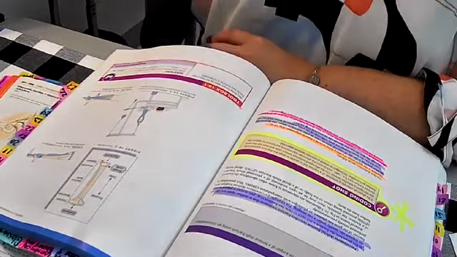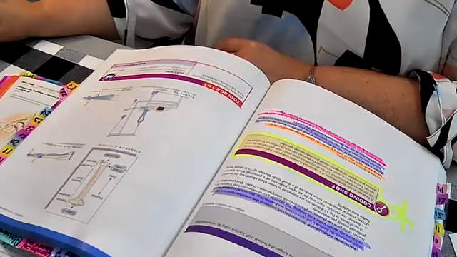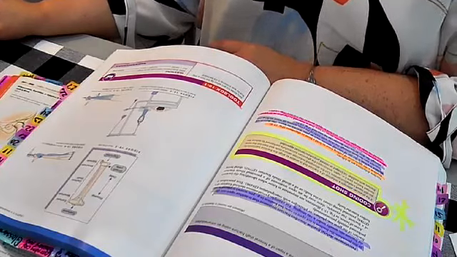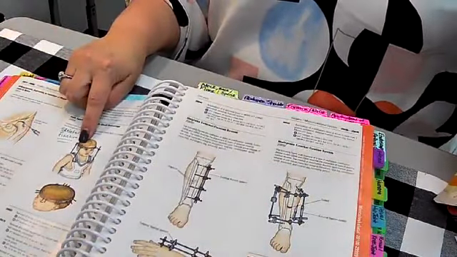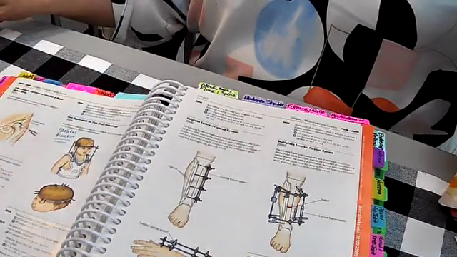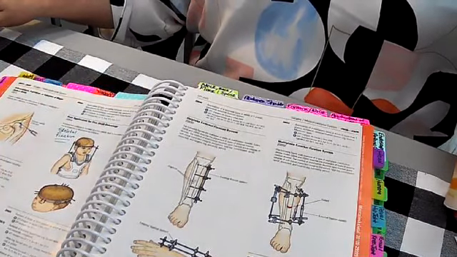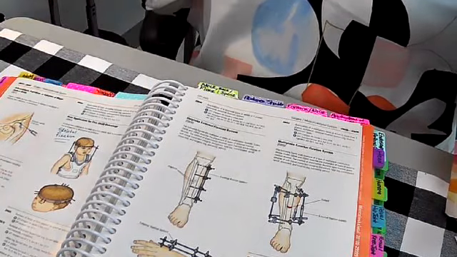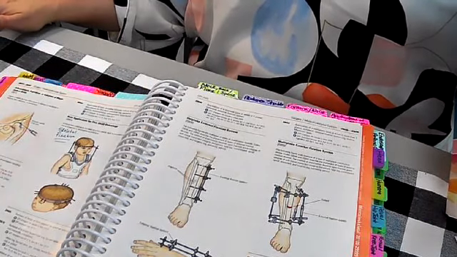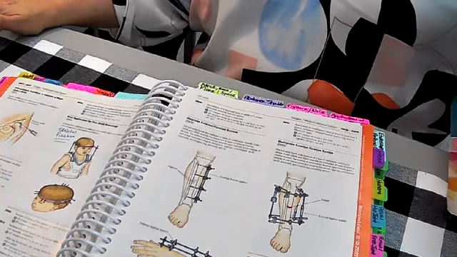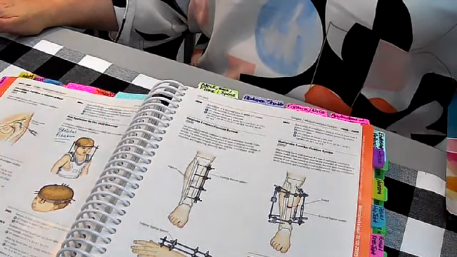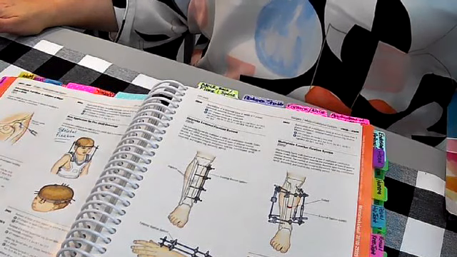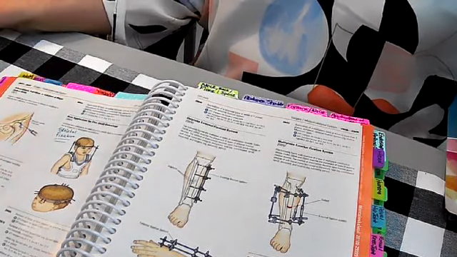So that's what traction is used for. Then on 15.5, you see skeletal traction. Skeletal traction uses the patient's bones to secure internal devices to which traction is attached. Okay, 15.6 says skin traction utilizes strapping, wraps, or tape to which traction is attached.